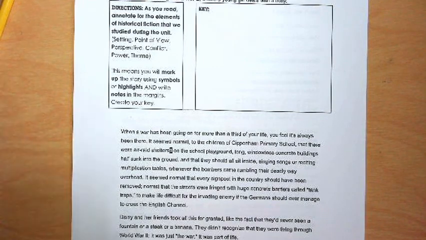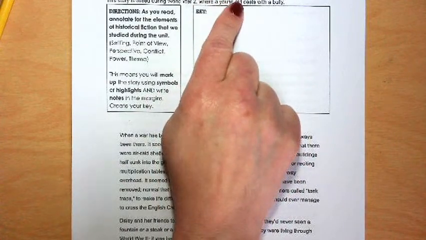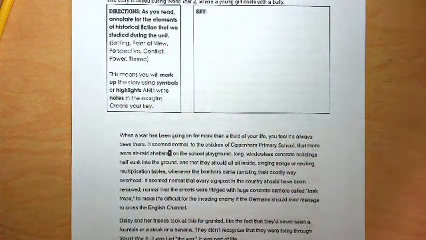All right, this is Mrs. Olkey. We're going to talk about the short story Muffin by Susan Cooper. Now, this is your historical fiction assessment.